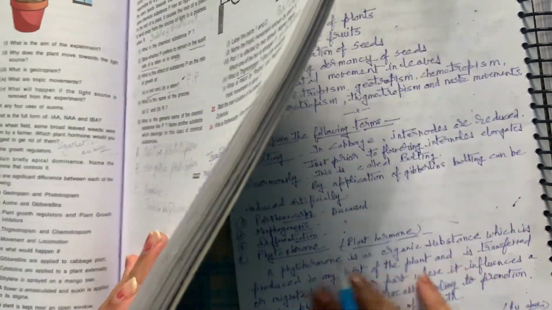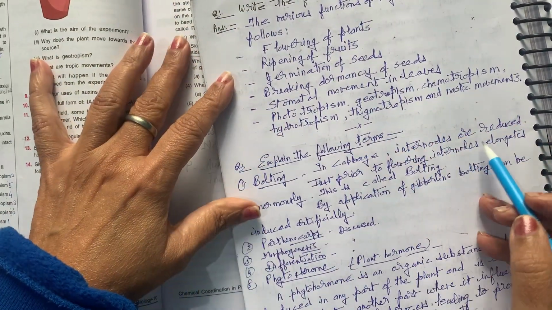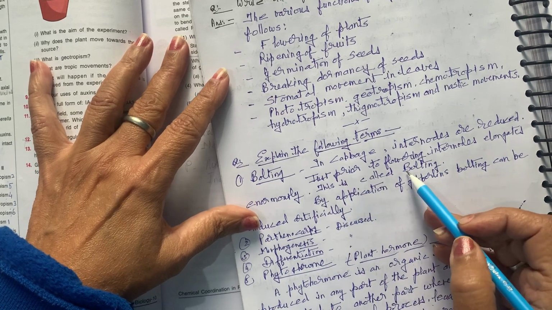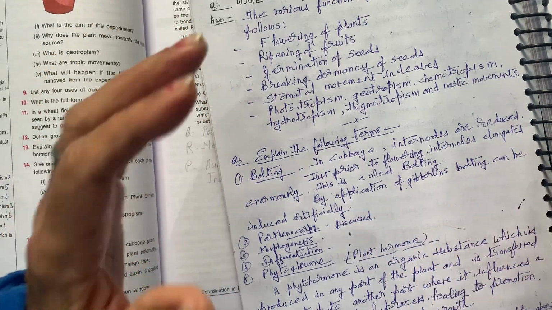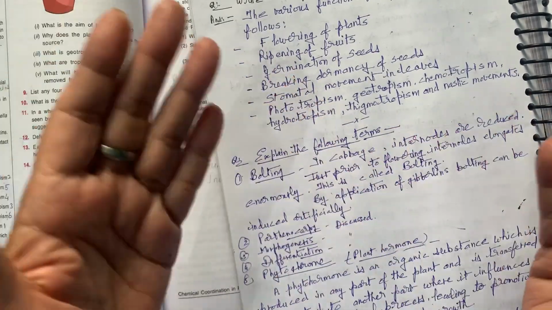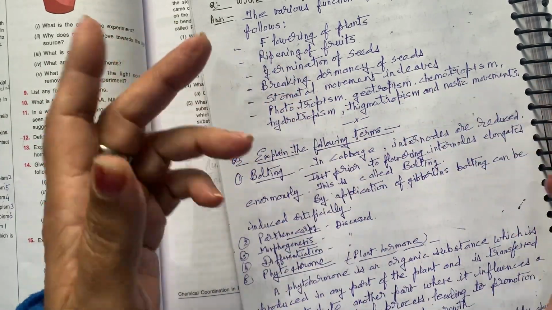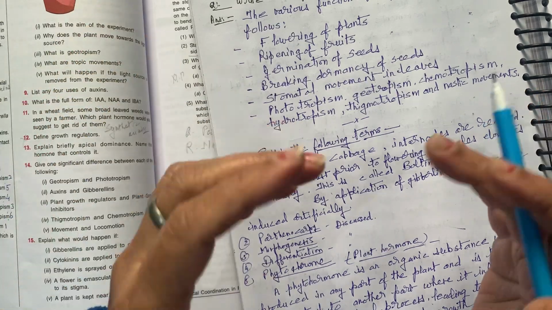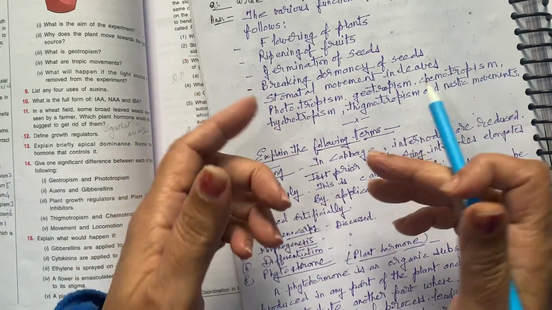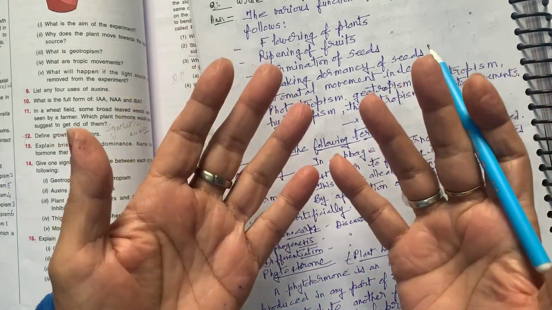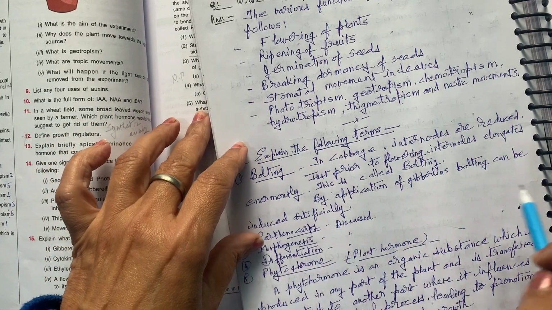Now the next one, what is bolting? Bolting means that in cabbage, the internodes are reduced, and just prior to flowering, the internodes elongate enormously. In cabbage the internodes are reduced and the leaves keep accumulating one above the other. Just before flowering the internodes elongate, and that is called bolting. Bolting can be induced artificially. If we apply gibberellins on it, the bolting process happens much faster. Parthenocarpy, we have already discussed.